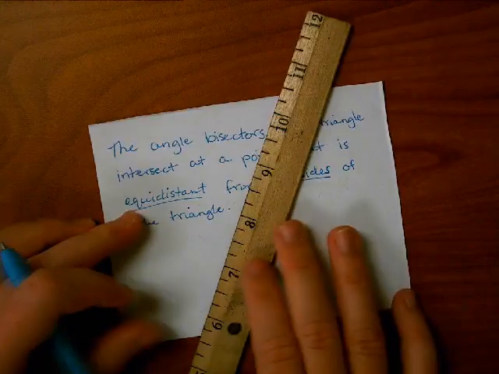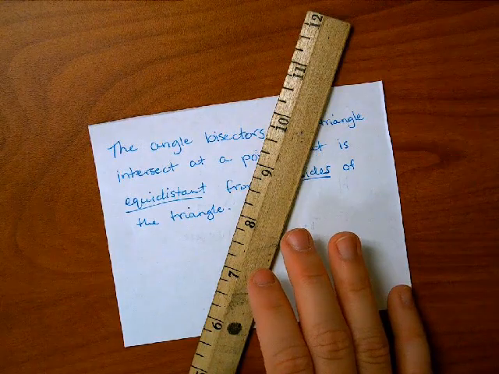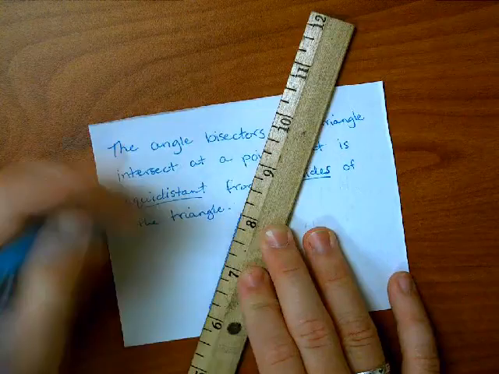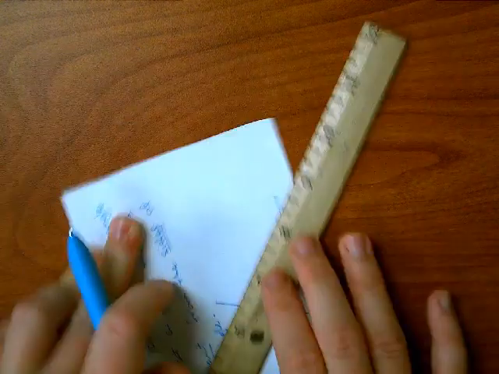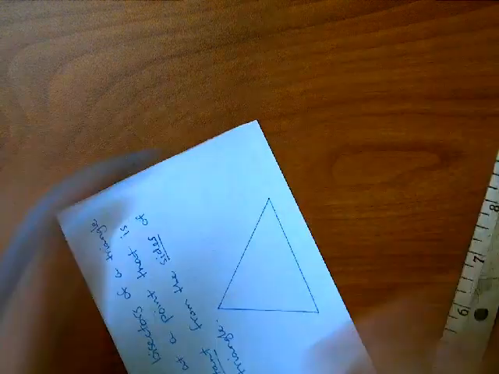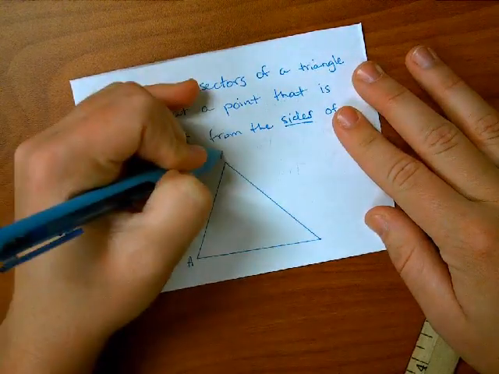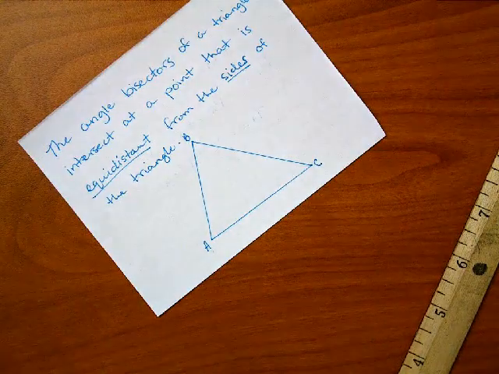So we're going to draw what that looks like as best we can here. We're going to get triangle ABC on there again. Now we have to try to bisect our angles. Whoop, lost my light here. To bisect the angles, you have to try to split the angle in half.